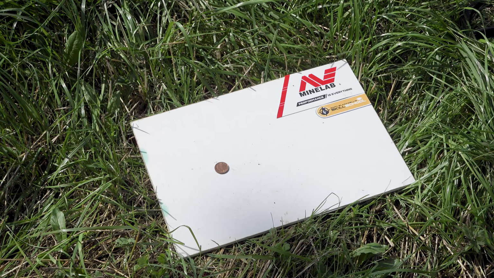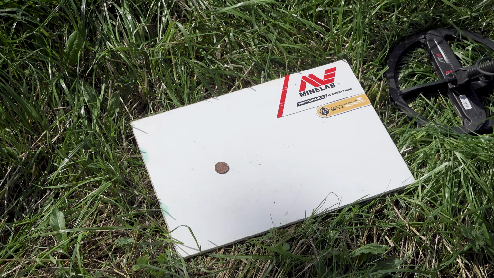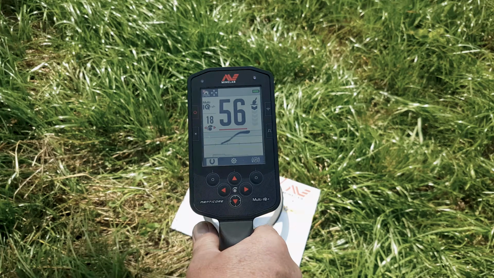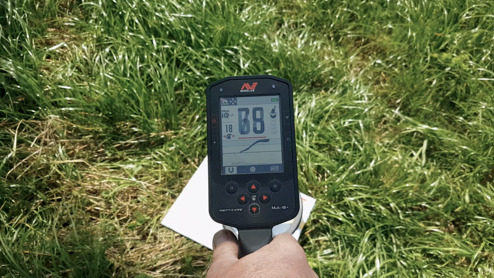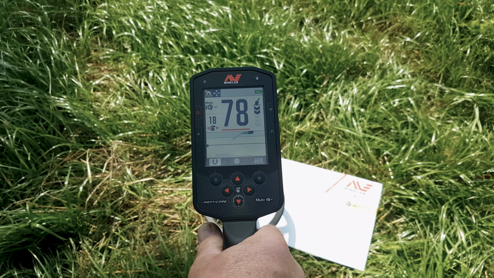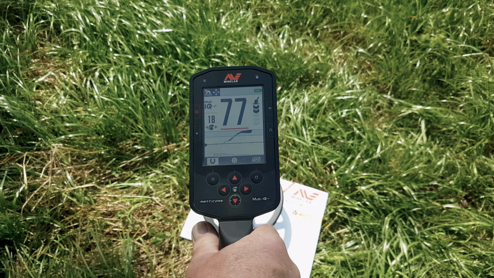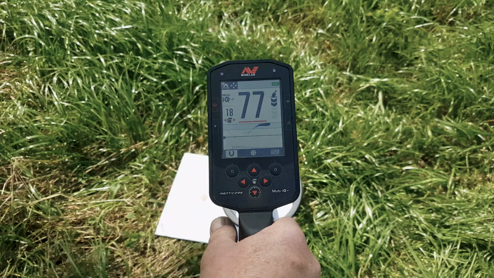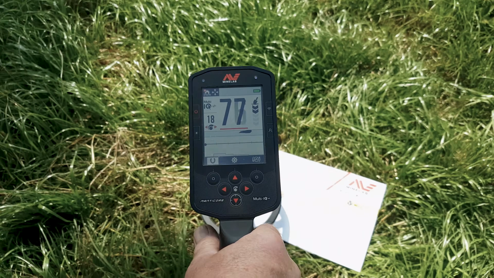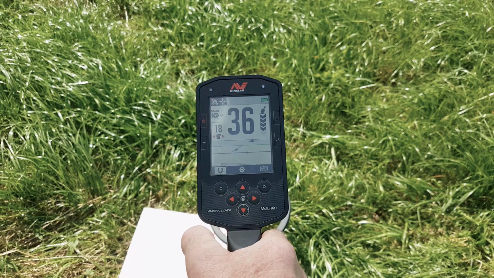Let's test your skills on this one. Okay, it's a coin, it's a round coin. It's laid flat, it's in the textbook position. What's going on now? And what's that screen telling us? It's saying, well, hang on, we're starting off on the non-ferrous line, but we're gravitating towards iron. I think you guys have guessed what it is already, haven't you? Now that is a coin, it's a modern coin with an iron core.